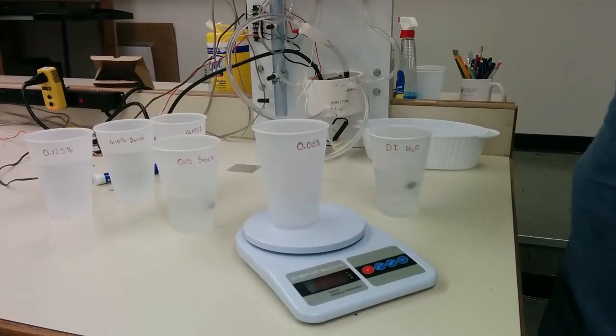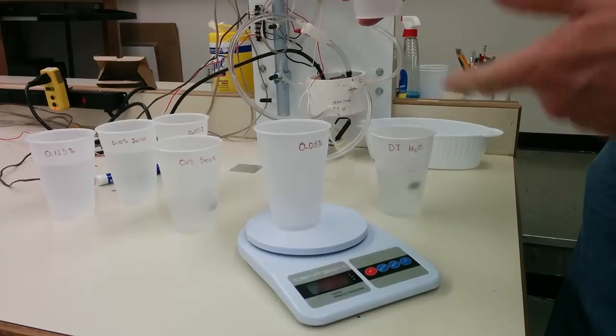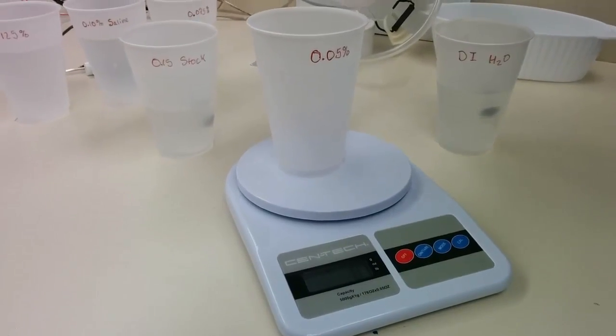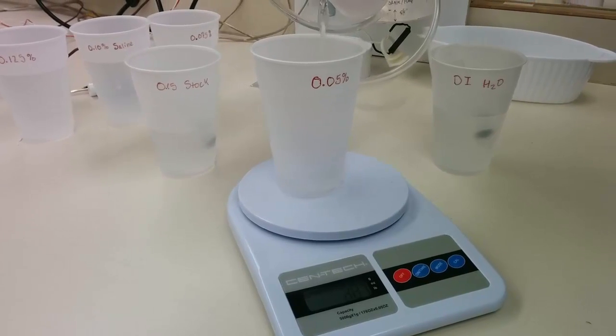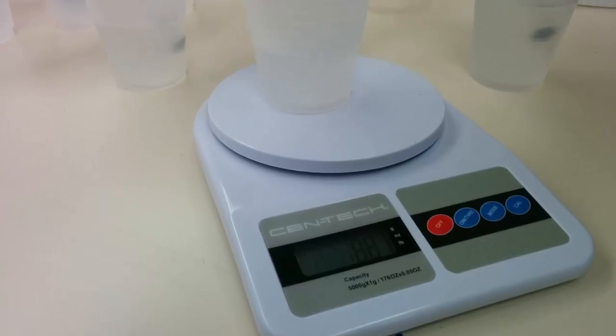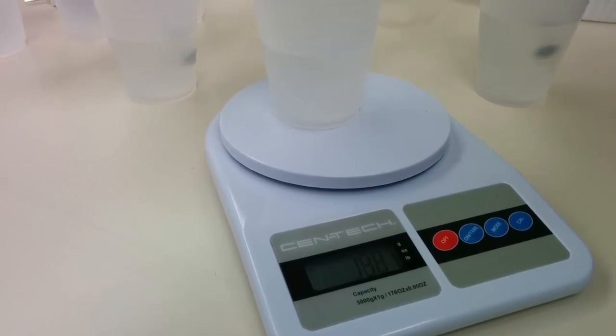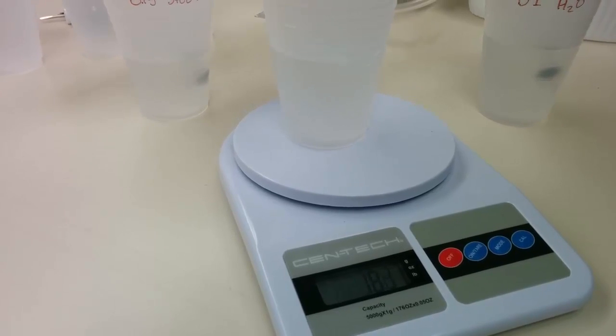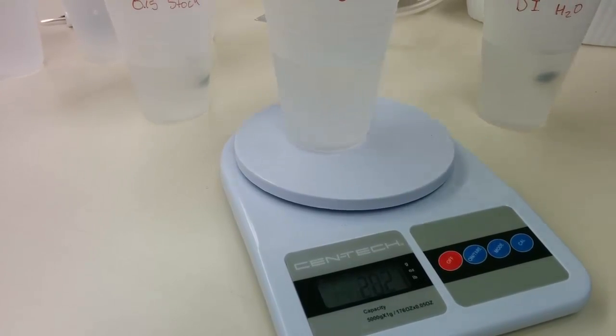All right, so we're going to go ahead and mix up one of the samples for this week. I've got the 0.05% salt. In this case, I'm going to need about 200 grams. So I'm watching the scale. Going to get close. 70, 80, 90, 120, 130, 150, 160, 190. Oh, a little bit over.